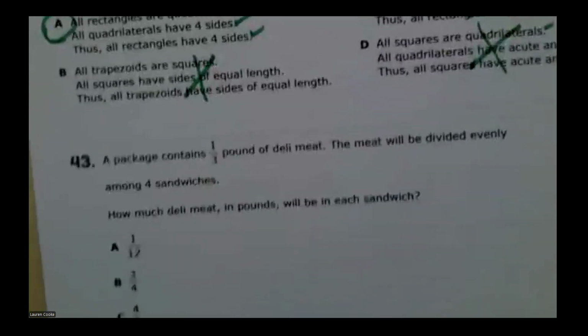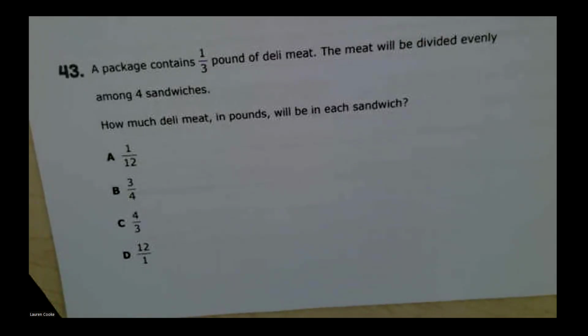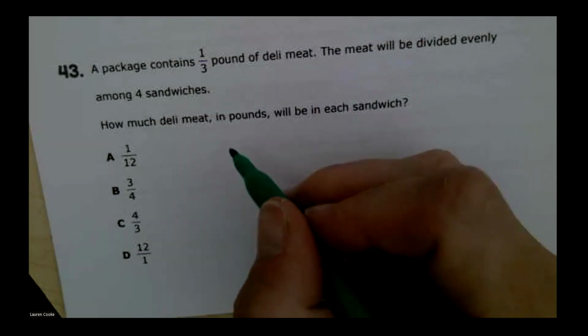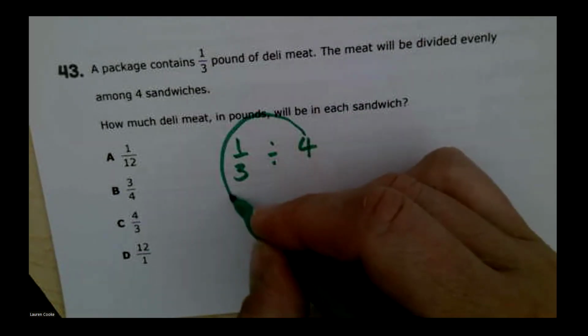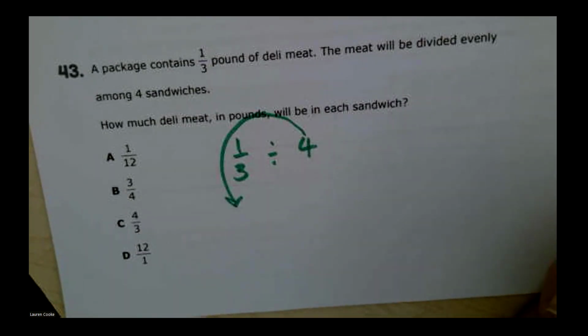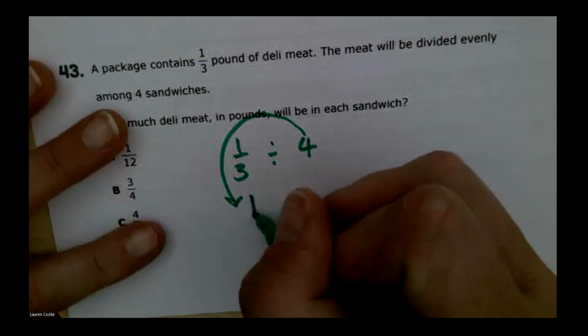All right, next one. A package contains 1/3 pound of deli meat divided evenly among 4 sandwiches. So I have 1/3 divided by 4. Or how many if I'm splitting 4 into, I'm going to turn it into 1/4.